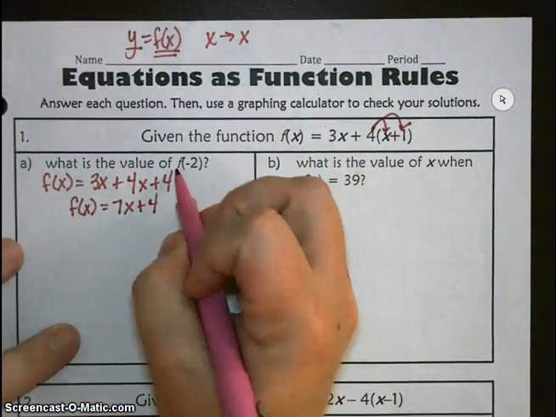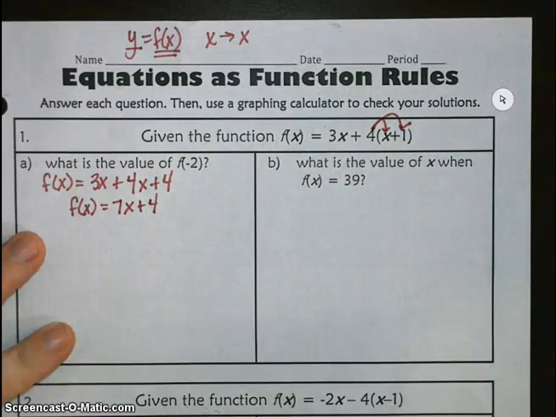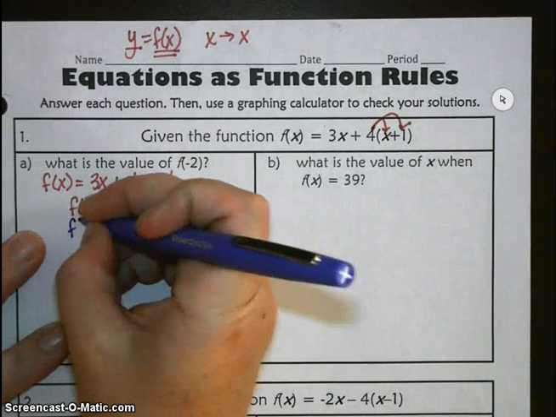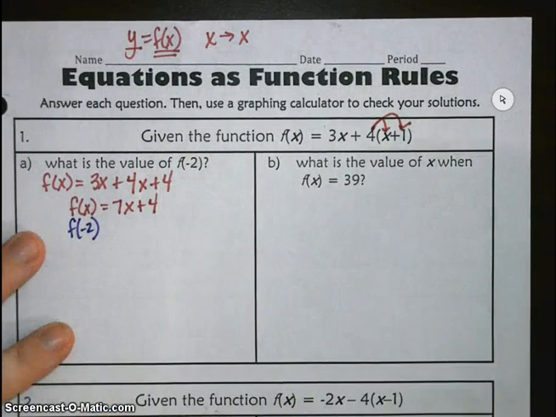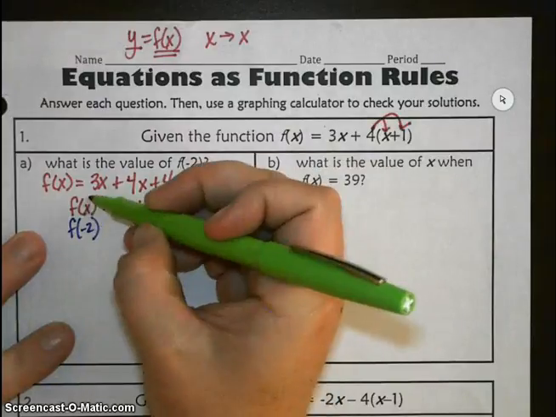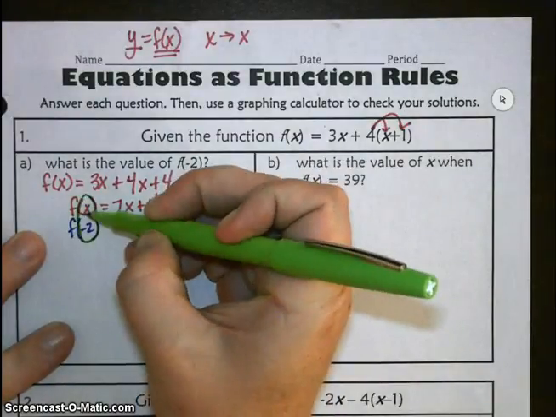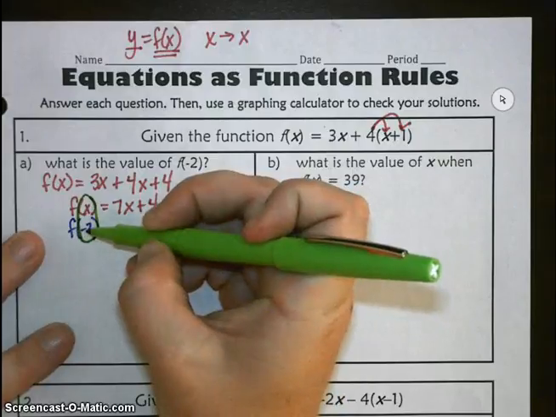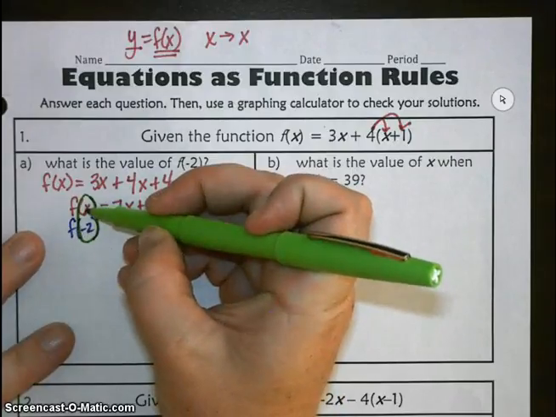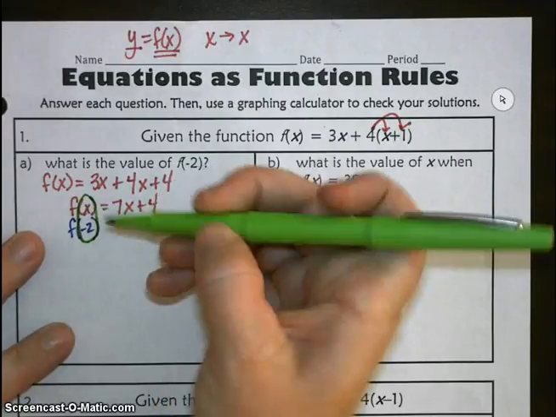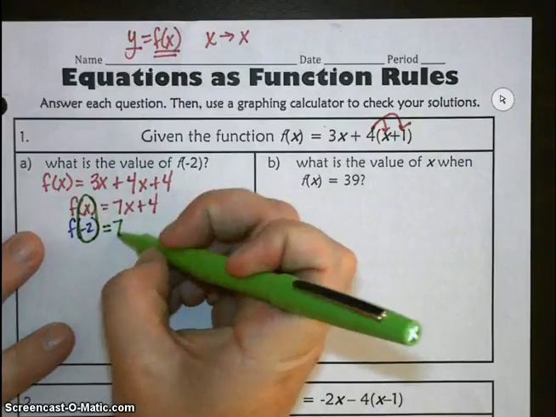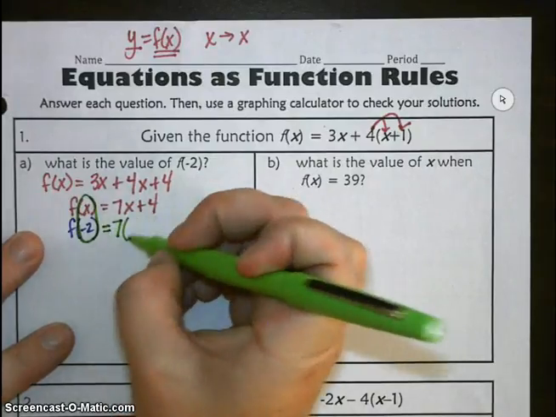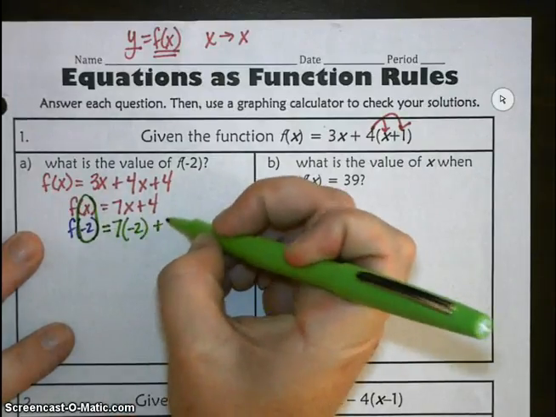Now, I'm looking for f of negative 2. So I'm going to write that directly below, f of negative 2. The negative 2 is referring to the x value. Notice they line up when I write them here. So what I'm going to do is input negative 2 wherever I see x into this function. So I say equals 7, instead of x, I'm plugging in negative 2, plus 4.